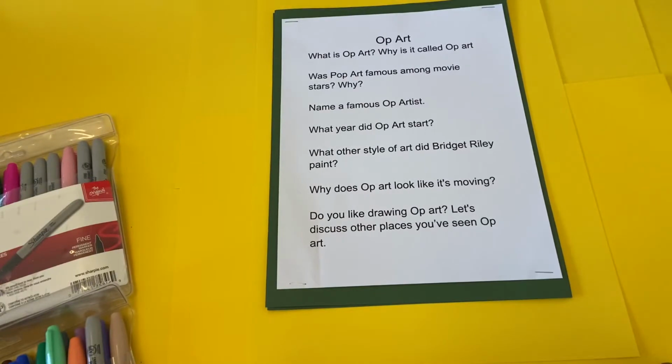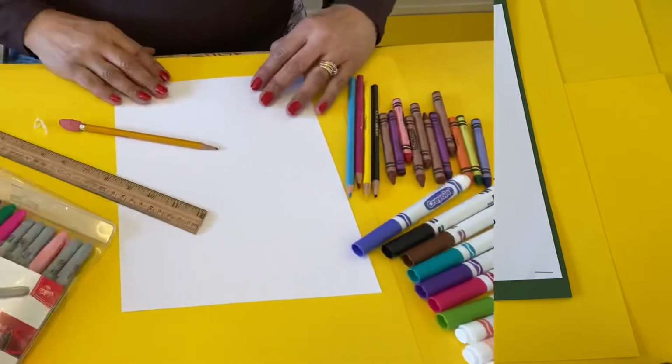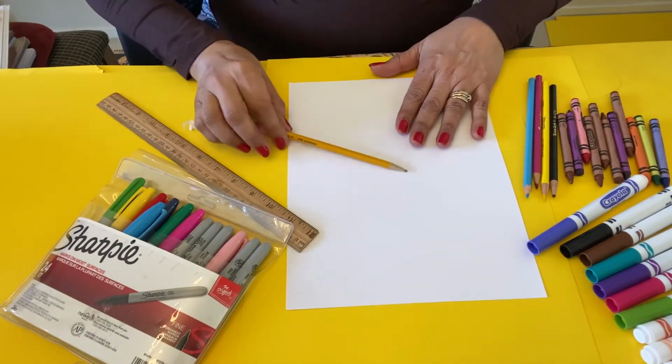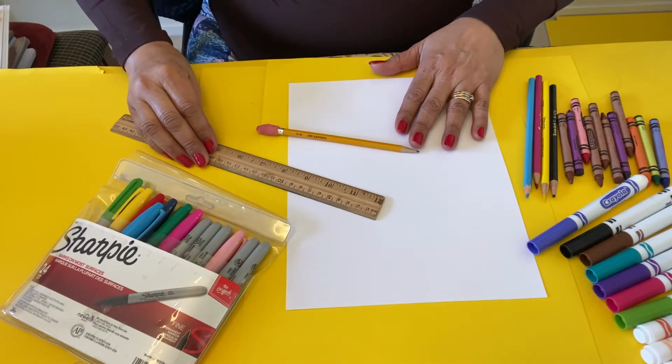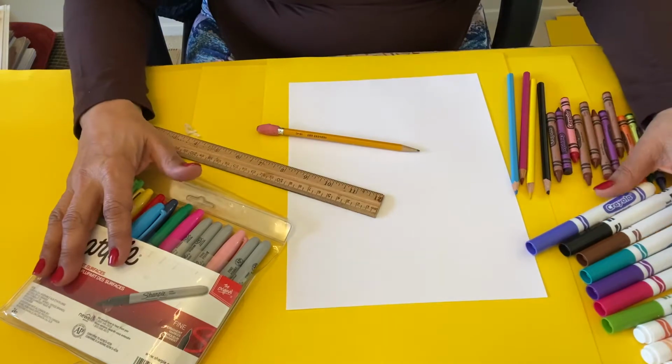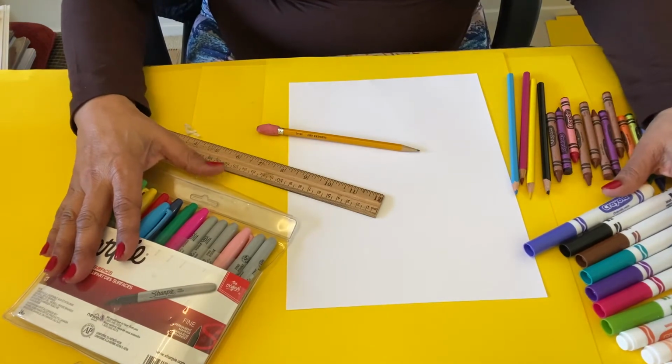Here are some inspiring questions teachers and parents can ask their students after the op art project. For our supplies today, you will need paper, pencil, ruler, colored pencils, crayons, markers, or Sharpie, whichever you prefer.